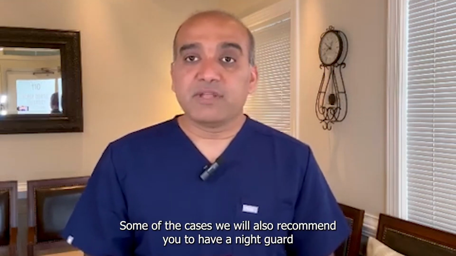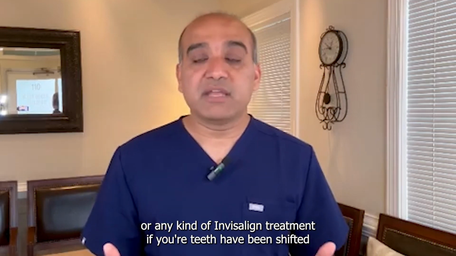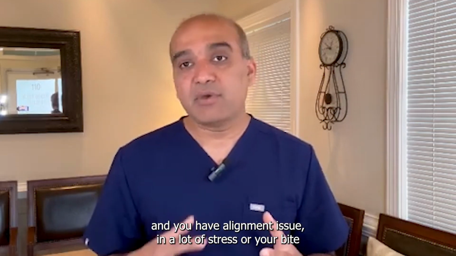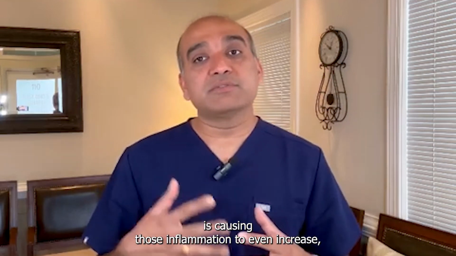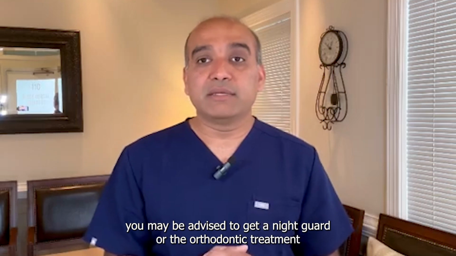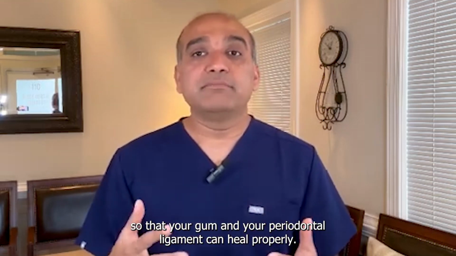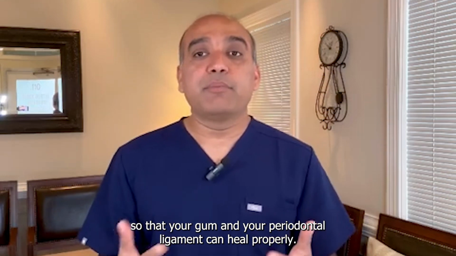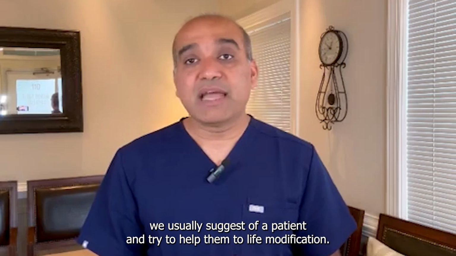In some cases, we will also recommend a night guard, or some kind of Invisalign treatment, if your teeth have shifted and you have an alignment issue and a lot of stress, or your bite is causing the inflammation to increase. You may be advised to get a night guard or orthodontic treatment, so that your gum and your periodontal ligament can heal properly.